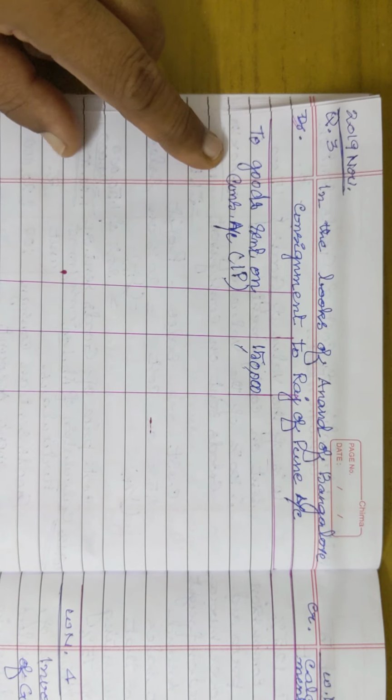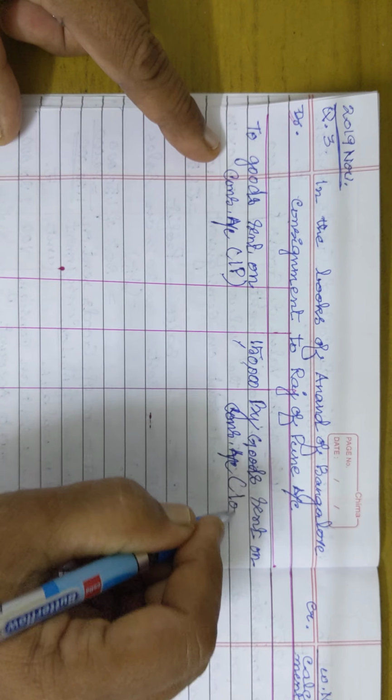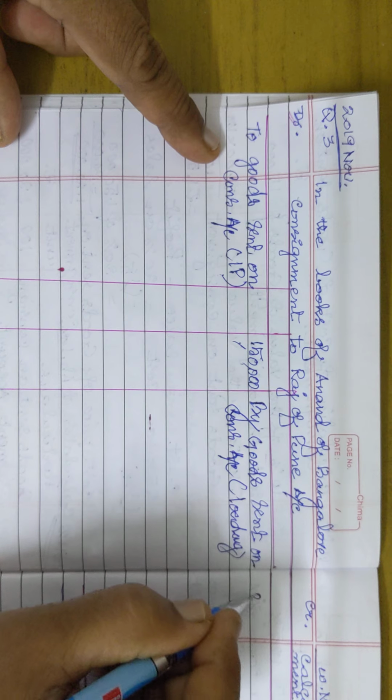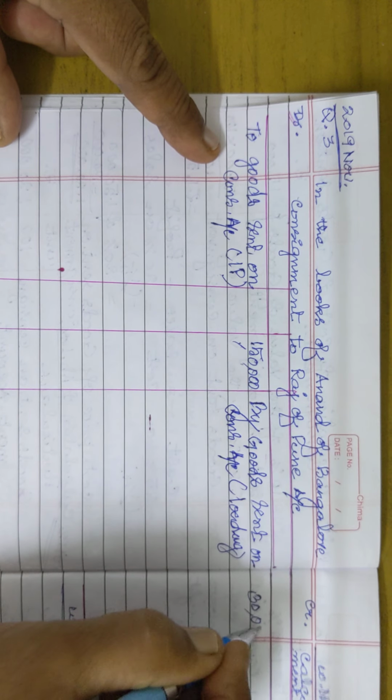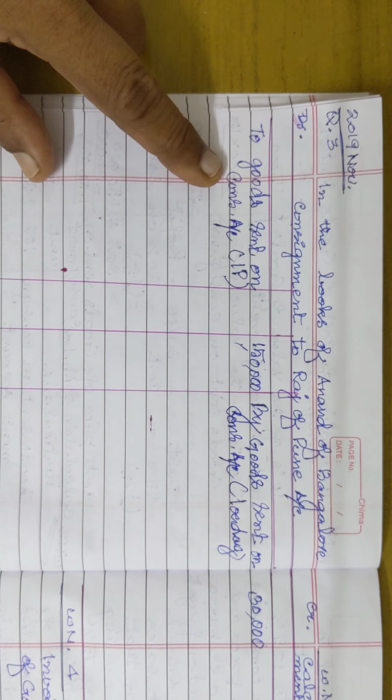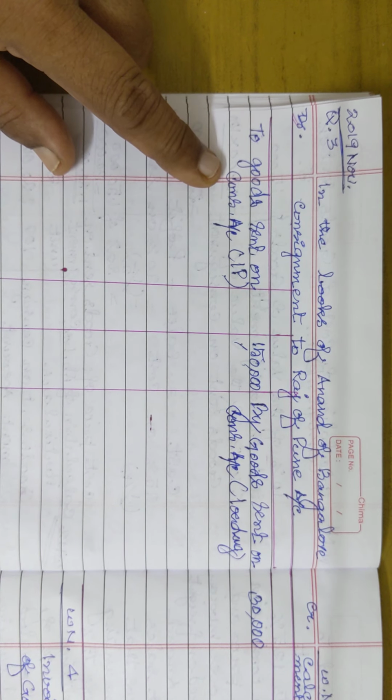Buy goods sent on consignment account. This is the loading we are removing by crediting the consignment account. So the loading is 30,000. All of you know that the cost of the goods sent on consignment account is 1,20,000. So invoice value is 1,50,000.